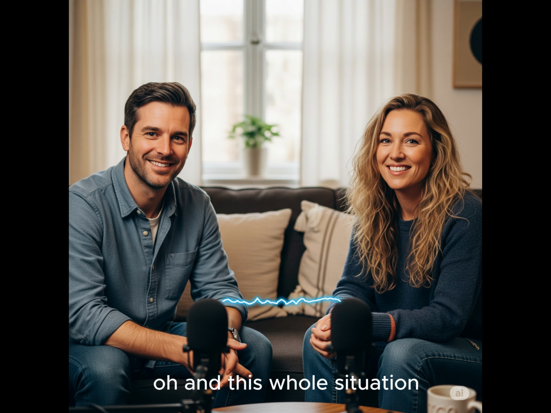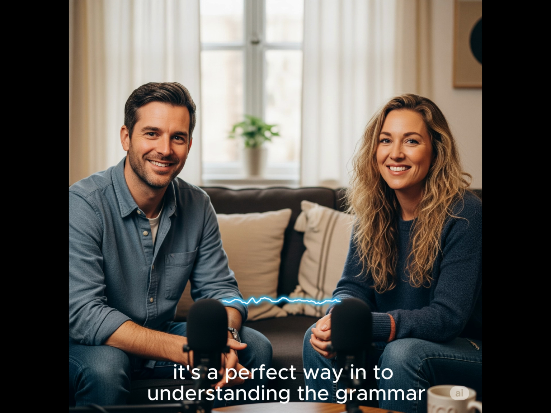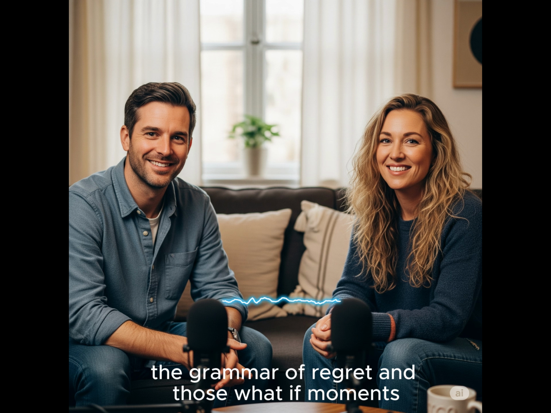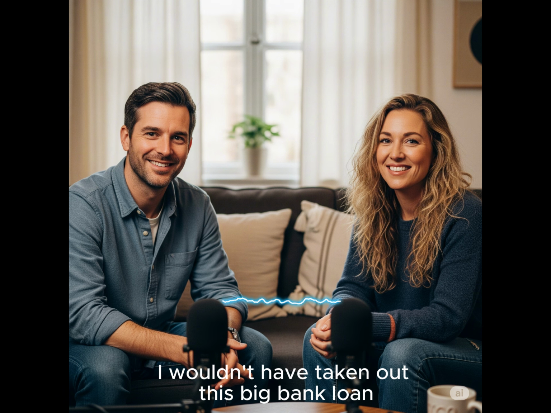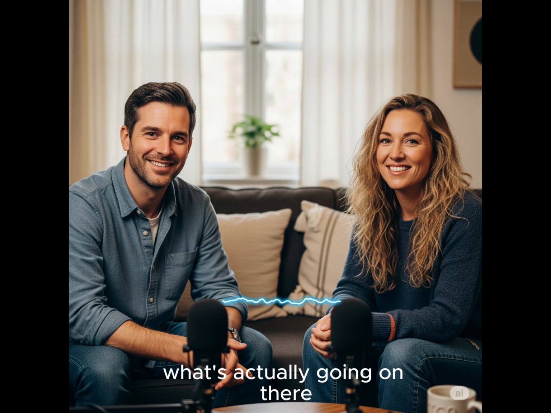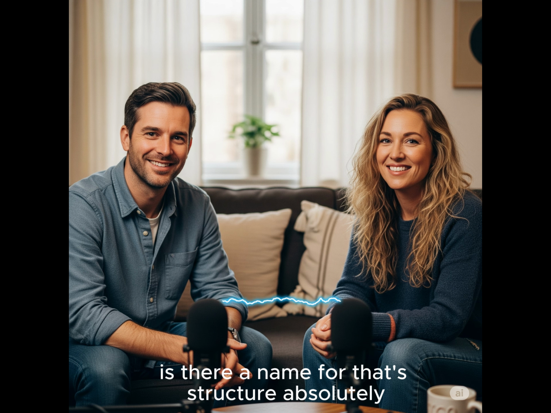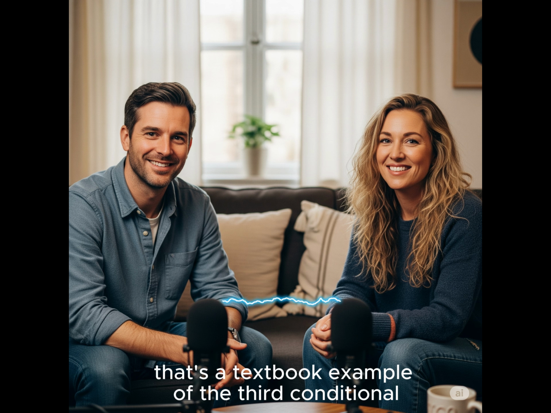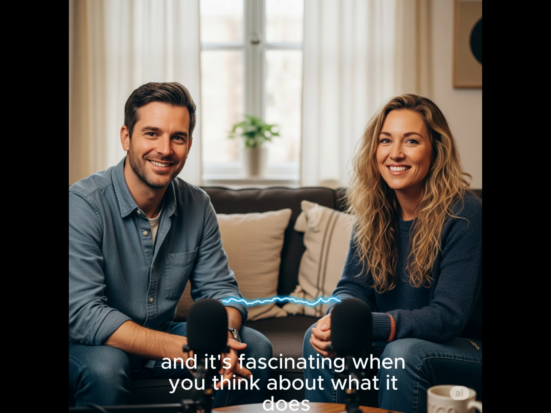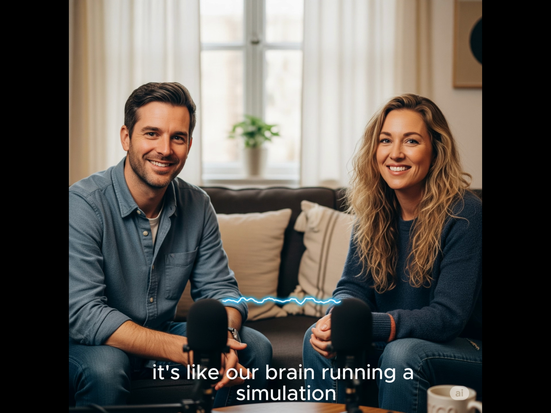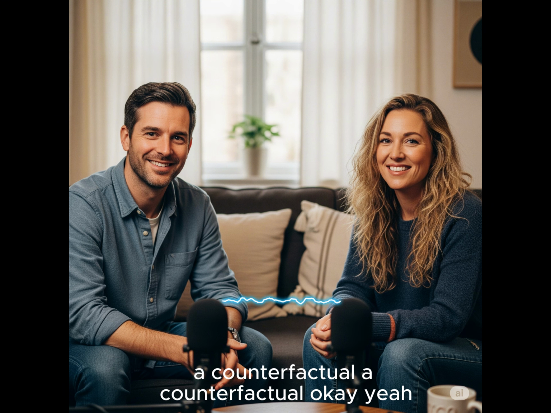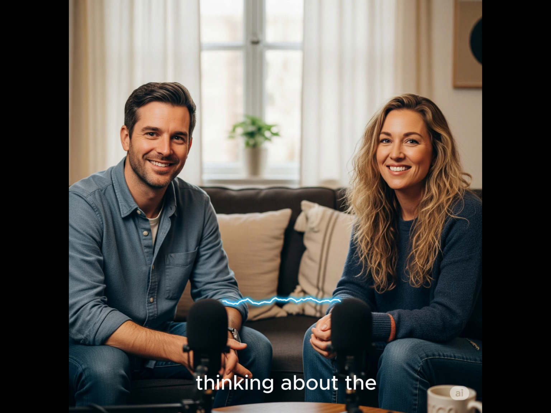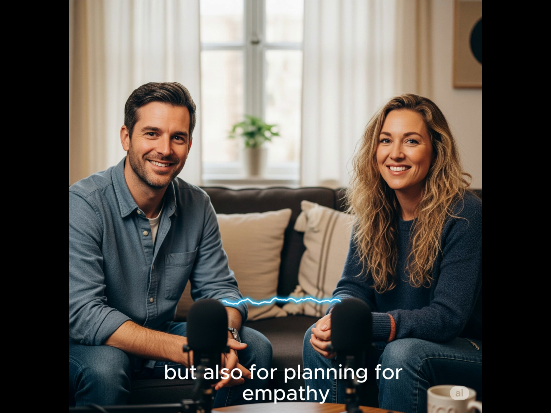And this whole situation is a perfect way into understanding the grammar of regret and those what-if moments. So that sentence, if I'd bought a secondhand car, I wouldn't have taken out this big bank loan. What's actually going on there, grammatically speaking? Is there a name for that structure? Absolutely. That's a textbook example of the third conditional. And it's fascinating when you think about what it does. It's not just stringing words together. It's like our brain running a simulation, a counterfactual. We're mentally rewriting history, thinking about the result of something that didn't actually happen. It's key for regret, obviously, but also for planning, for empathy, even for looking back at history and seeing those turning points.